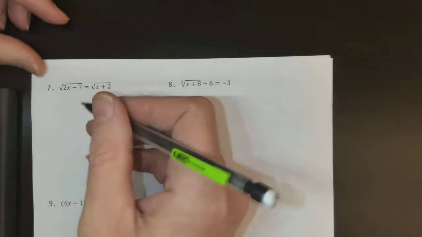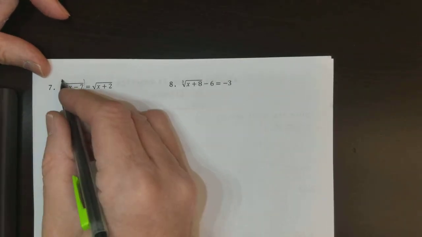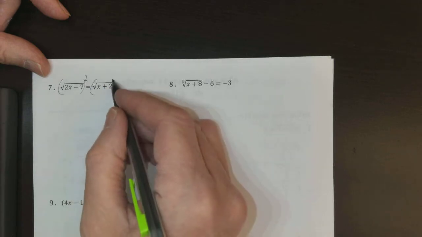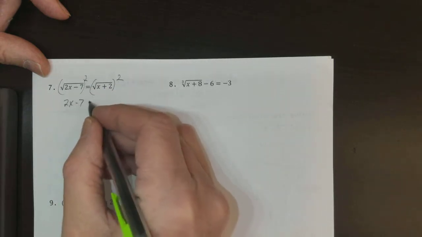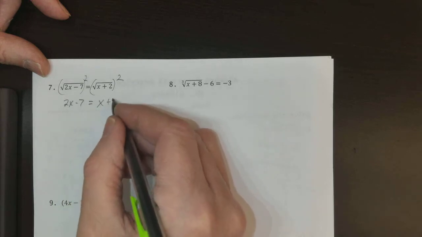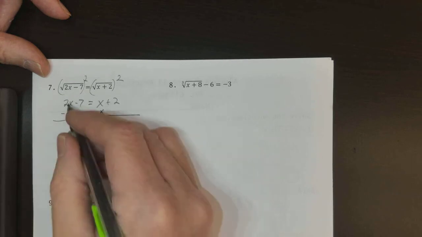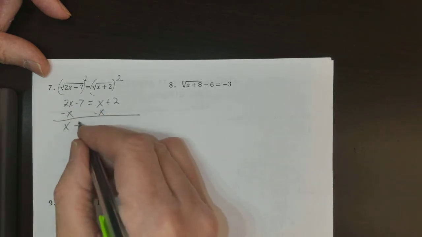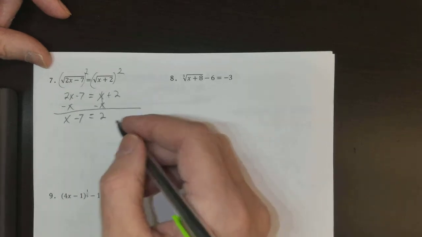Number 7. I have the square root of 2x minus 7 equals the square root of x plus 2. If I square this side, I've got to square this side, and that gets rid of both radicals. So 2x minus 7 equals x plus 2. Let me get the variables together. 2x minus x is x. Minus 7, bring that down. That canceled, equals 2.